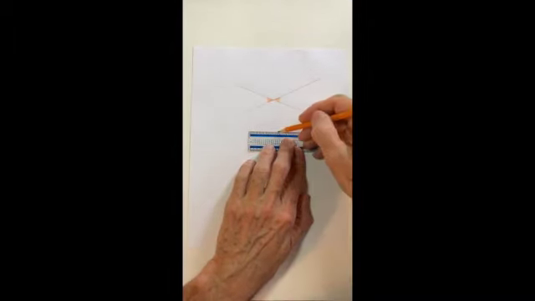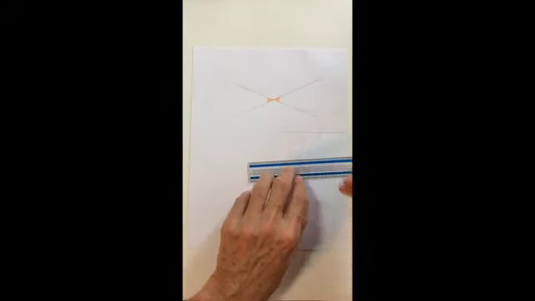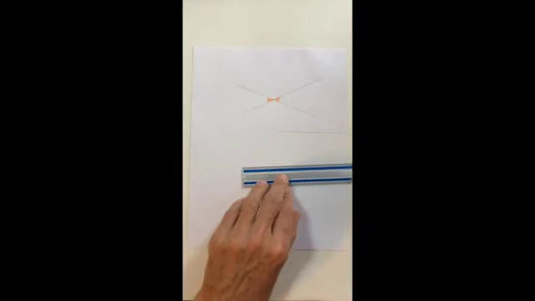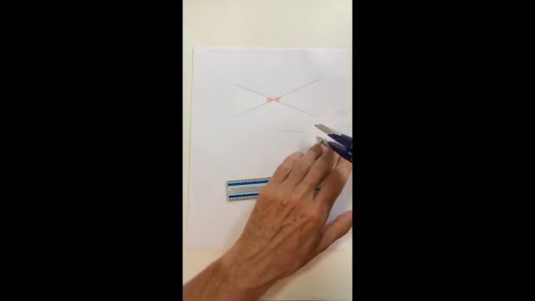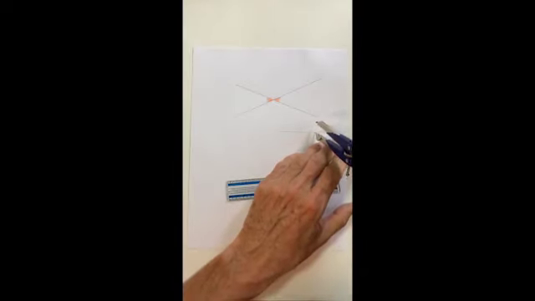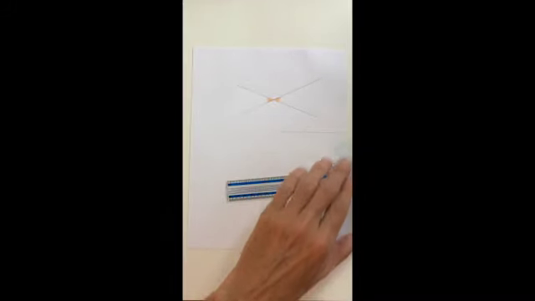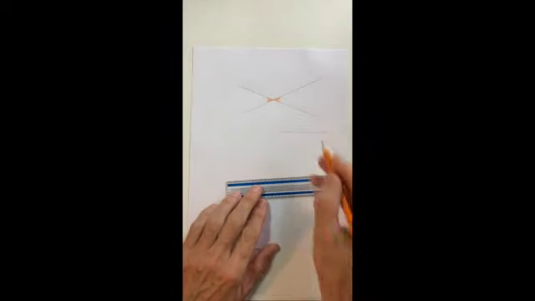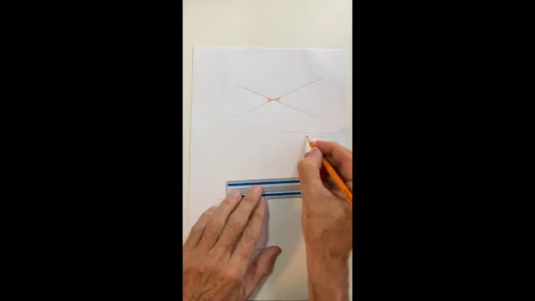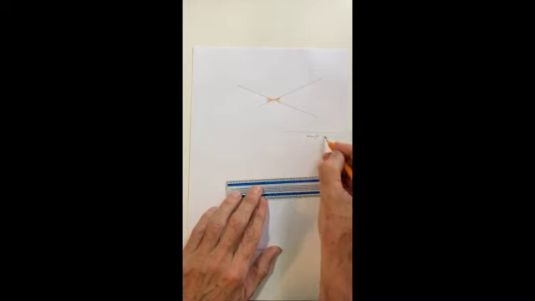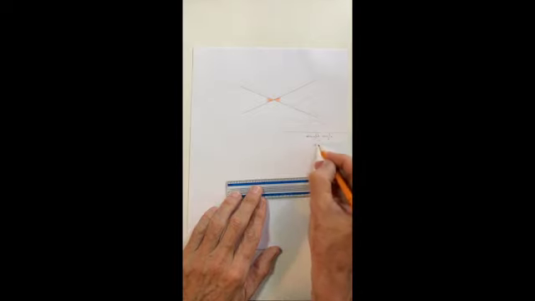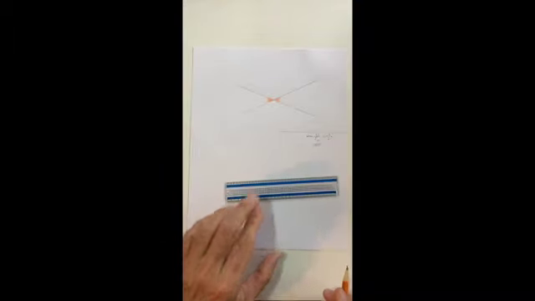And that is that a straight angle is equal to 180 degrees.